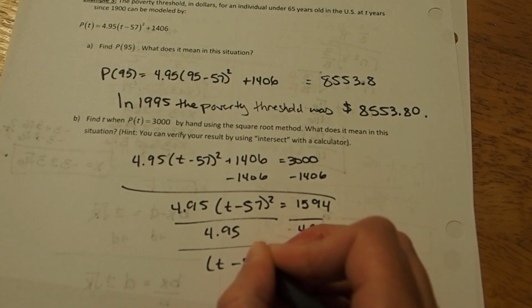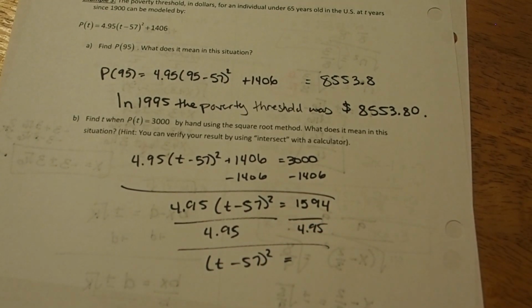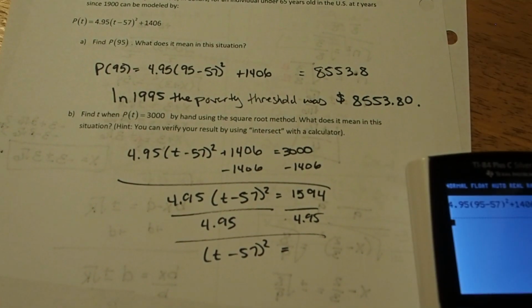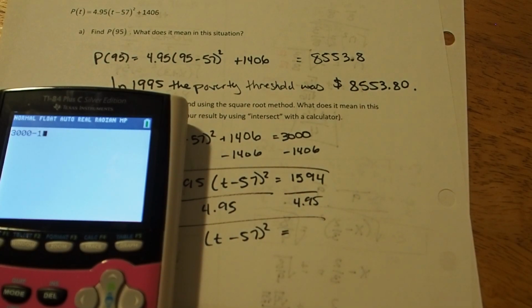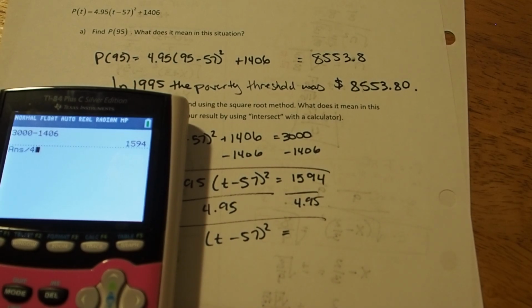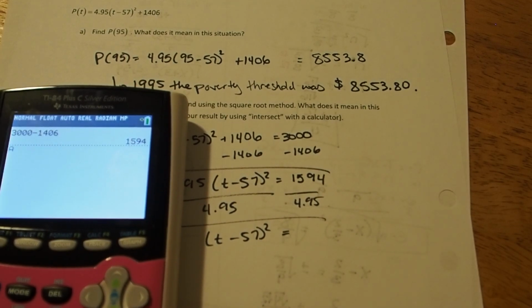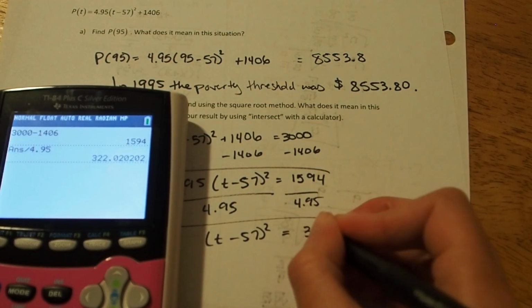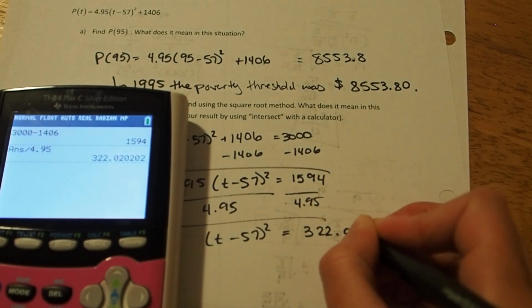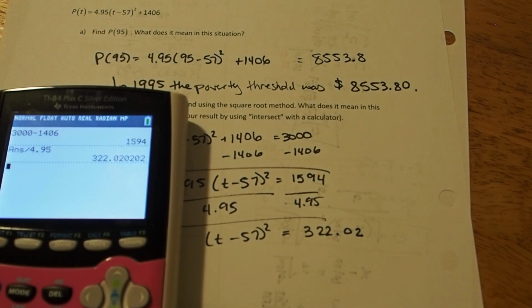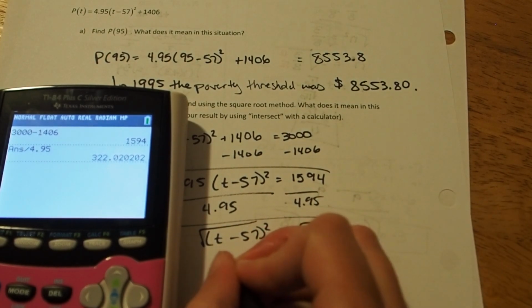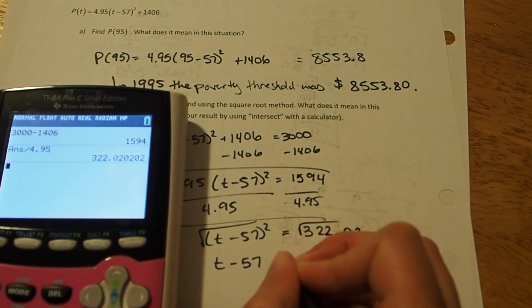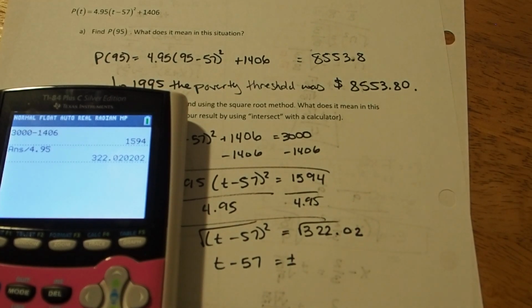So I've got T minus 57 now, squared, equals, I've got to get my calculator again to do, let's check my 1594 real quick. So I've got 3,000 minus 1406, 1594, perfect, divided by 4.95, gives me approximately 322.02. Okay, now I want to take the square root of both sides. So that's T minus 57 equals plus or minus the square root of 322.